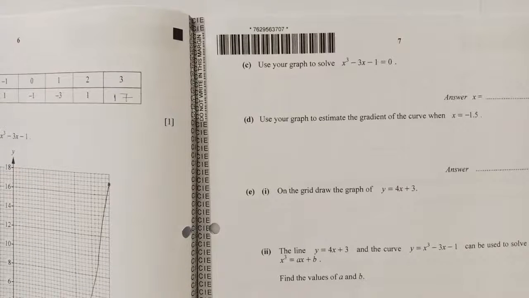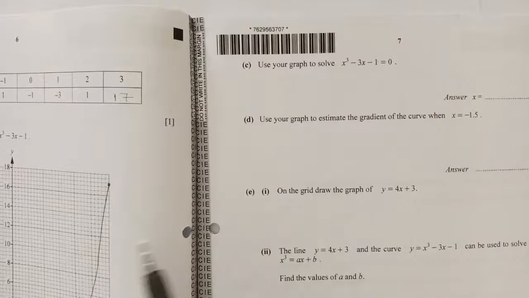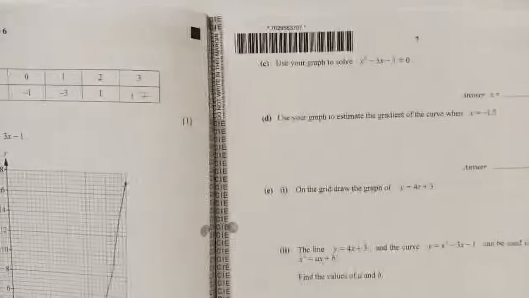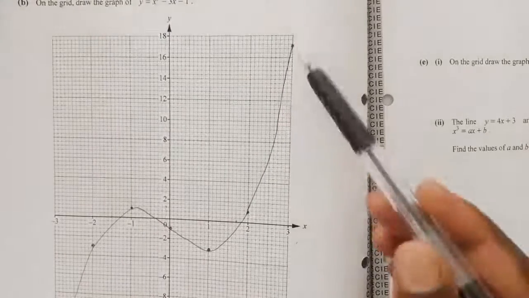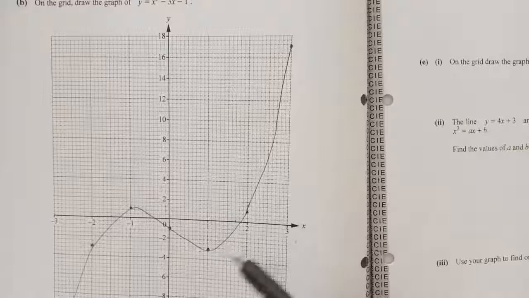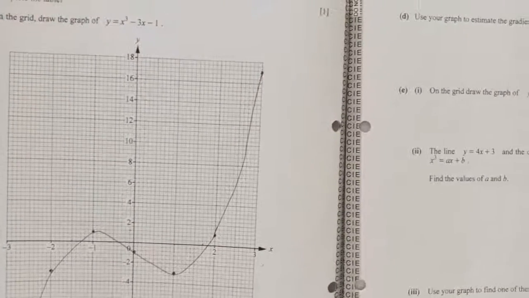It's almost the same. That's why I've not even shown you how to plot here. I know you know how to plot. In case you don't know, you can let me know so that I can send you the link of the video on how to plot.